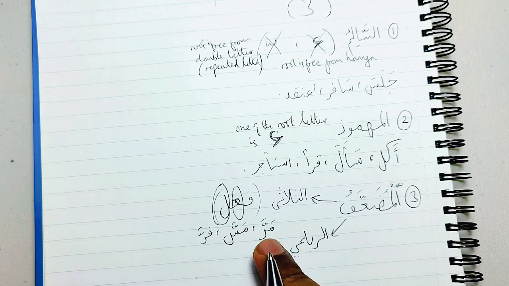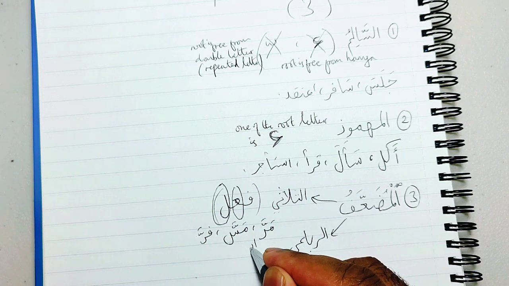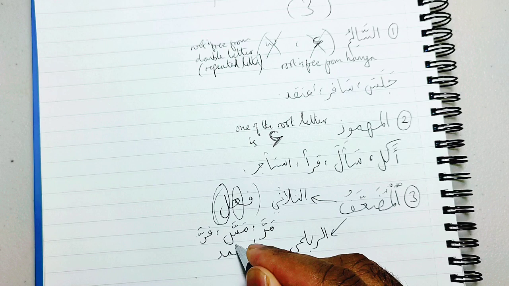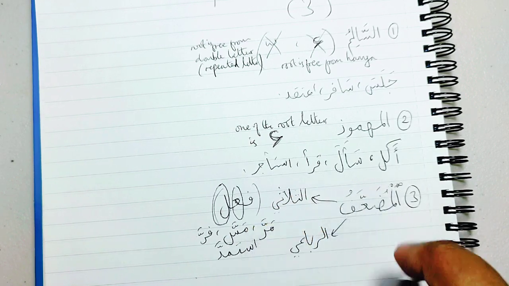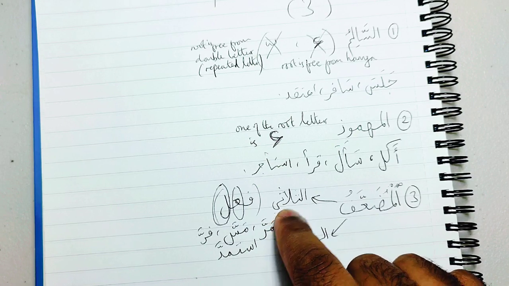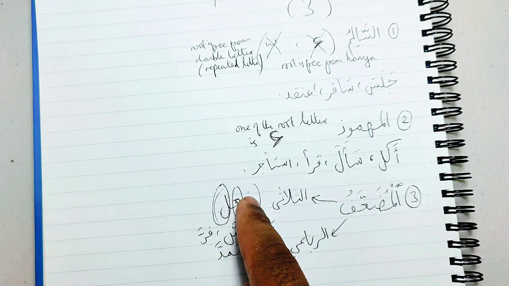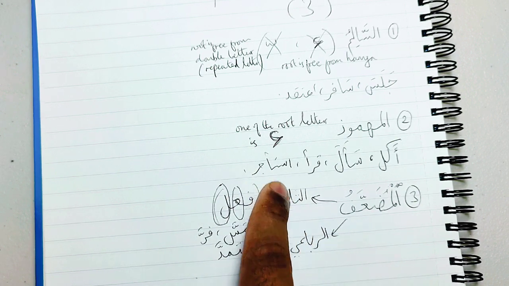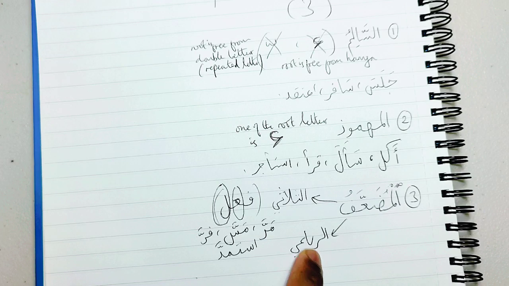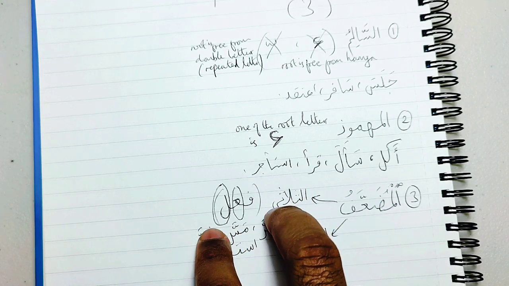Okay. And it doesn't have to be only thulathi. You could also have sudasi like istamadda. This is also considered to be muda'af thulathi. So don't be confused by the name thulathi. Thulathi is just a technical name where the aynul kalima and the lamul kalima is repeated. This is given the name thulathi to differentiate it from this one. That's all thulathi means. Thulathi doesn't mean that it's restricted to 3-lettered verbs.